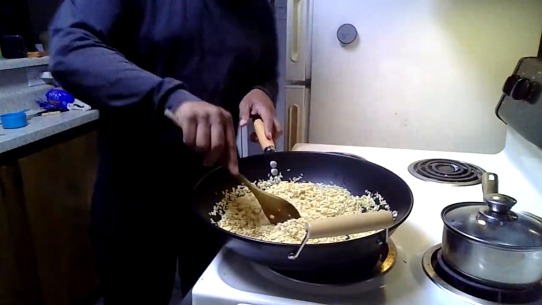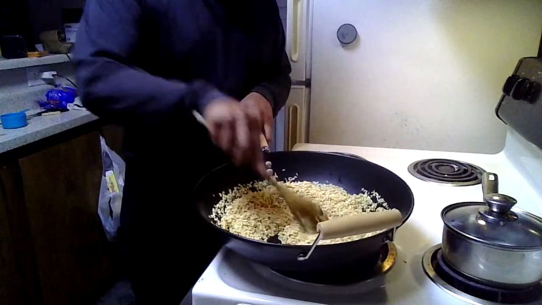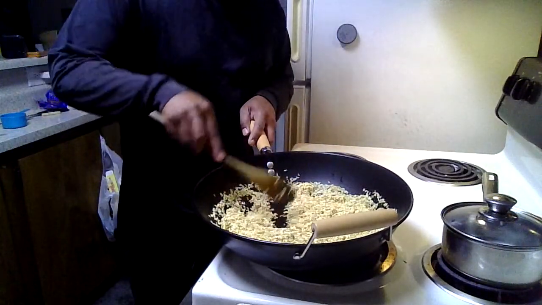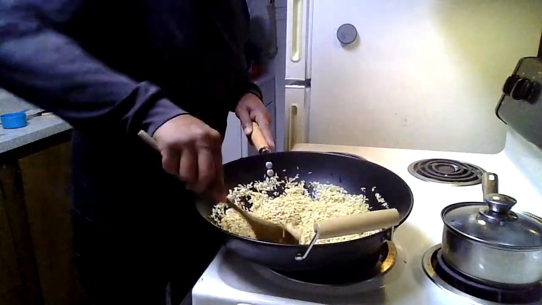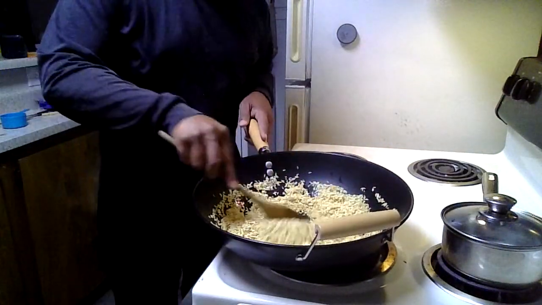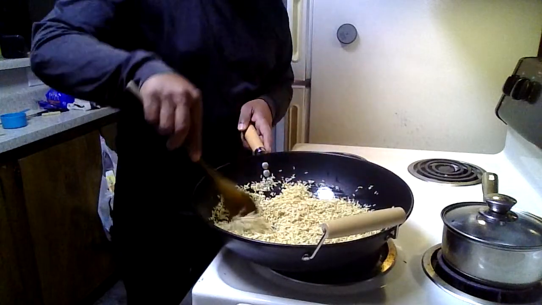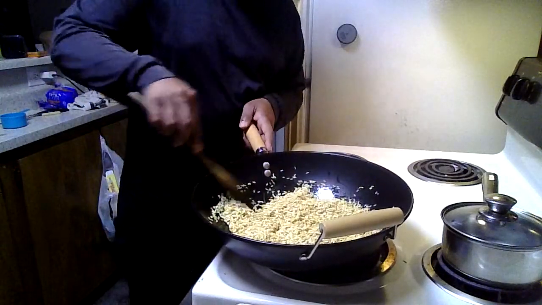So what it's doing is basically letting this rice brown. Basically you say it's frying, but I'm getting to the part where it's brown. Basically a light burn is what it is. I don't like my rice to be sticky. You know what I mean? I like my rice to not stick together.